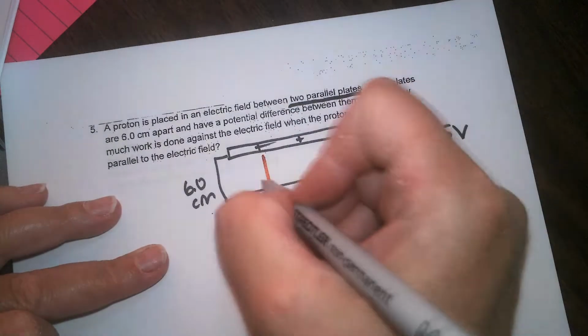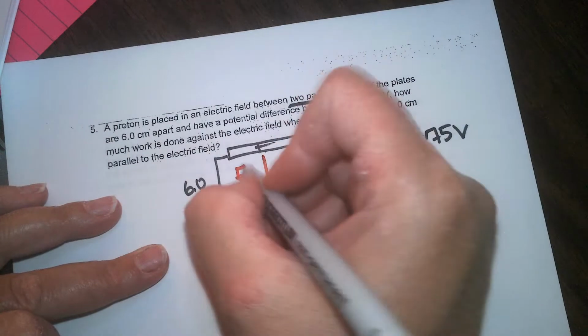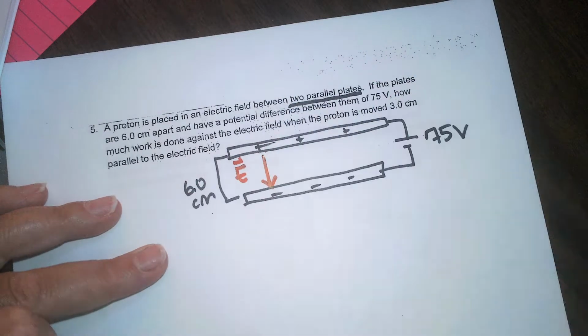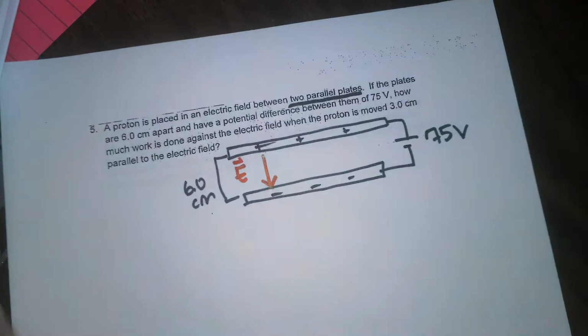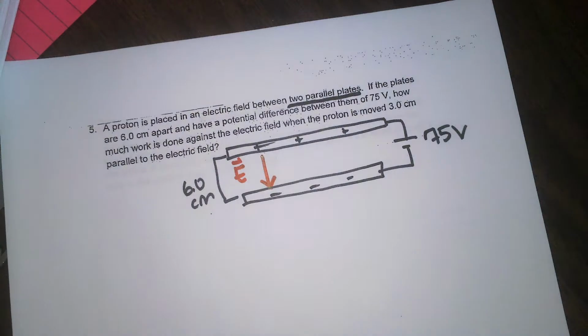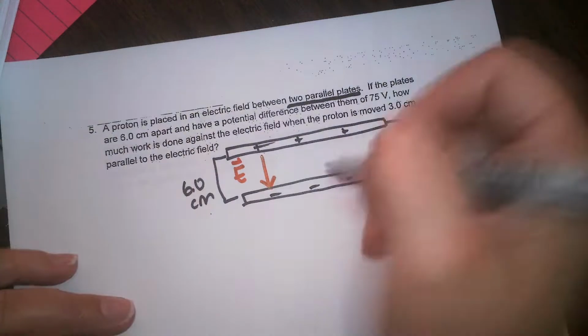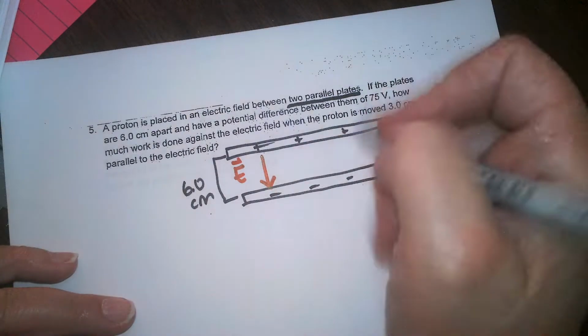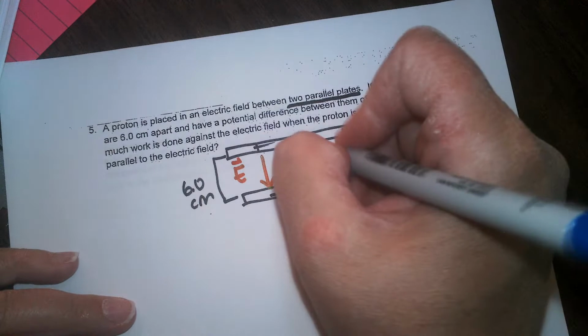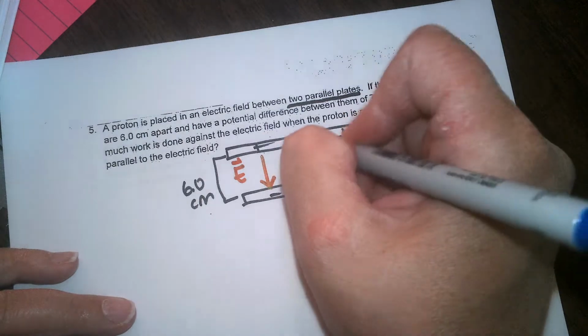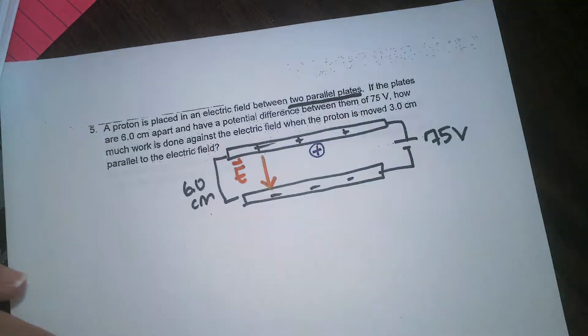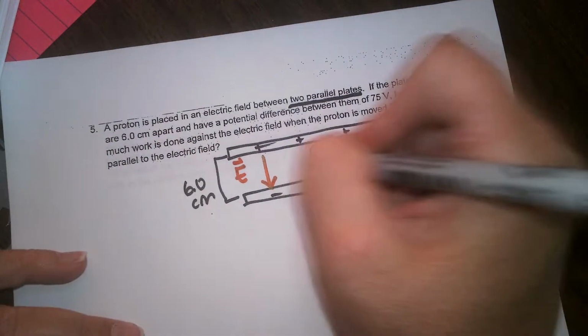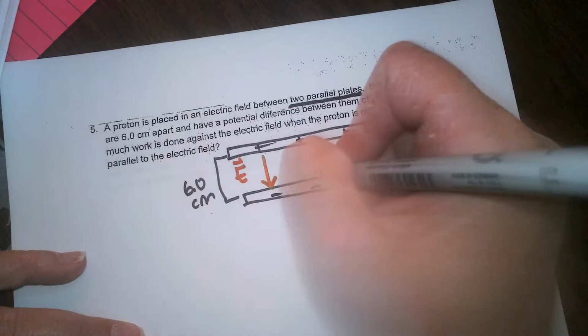Towards negative, okay? So this is electric field strength. If I throw a proton in there, which way is it going to go? The proton is going to go this way.